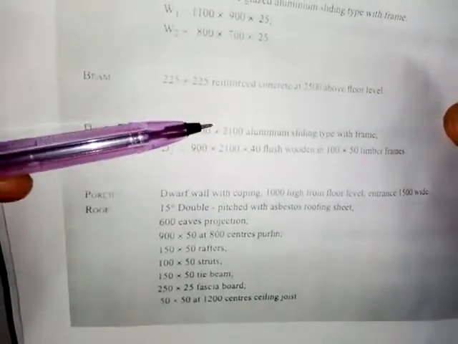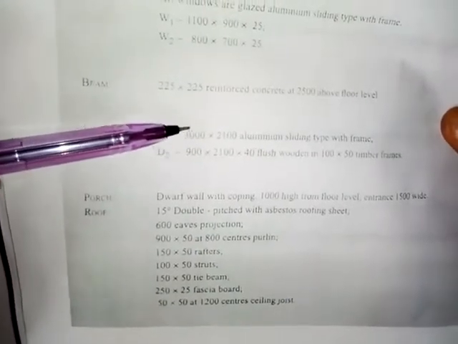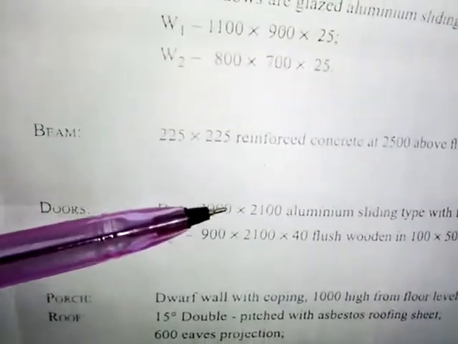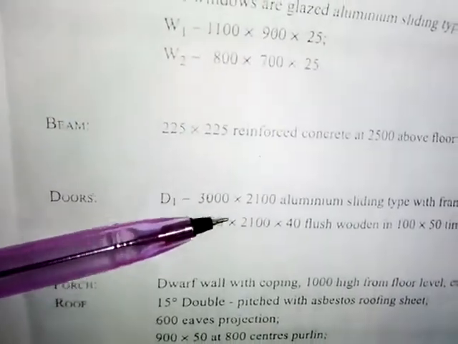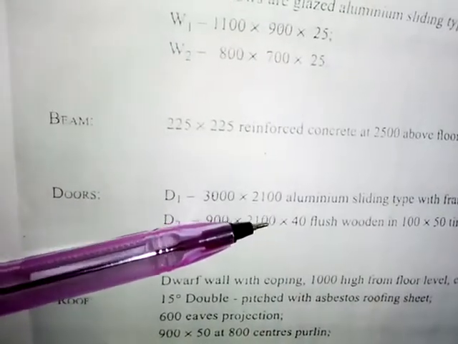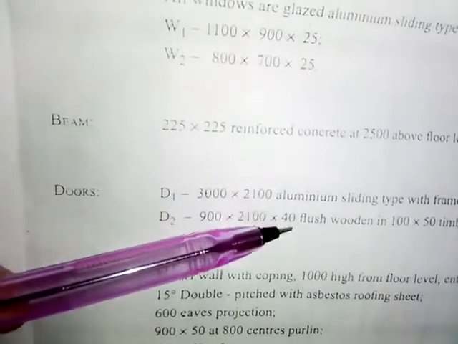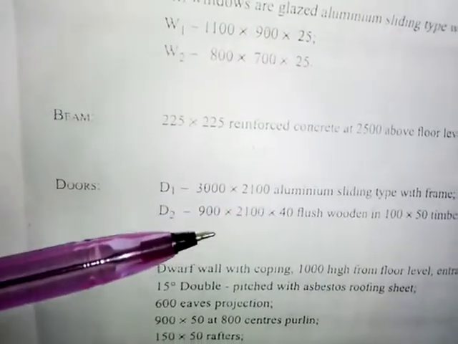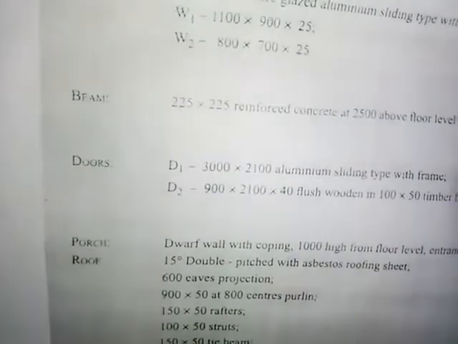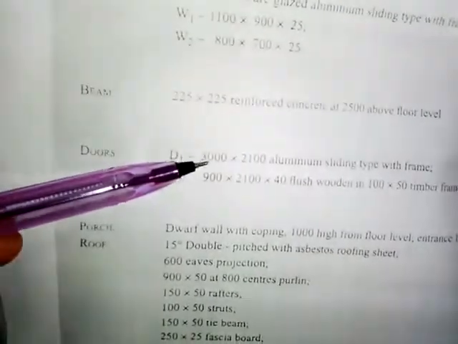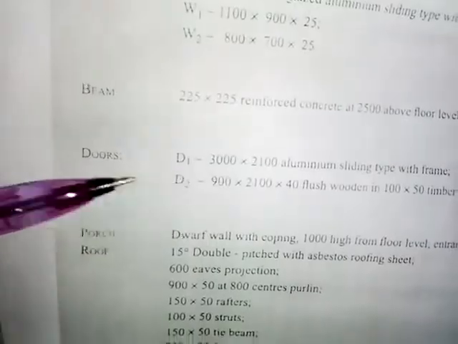Now, for the dimensions we have here for D1, the width is 3000 and the height of the door is 2100. For D2, the width is 900, the height is 2100, and the thickness of the door is 40. We are going to make use of only the width in the plan. So we divide 3000 by 100, that will give us 30. We divide 900 by 100, that will give us 9.